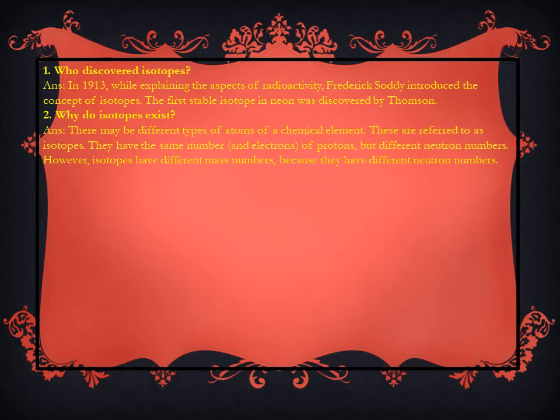They have the same number of protons and electrons but different neutron numbers, meaning the same electron and proton numbers, the same atomic number, and a different mass number because of different neutron numbers.